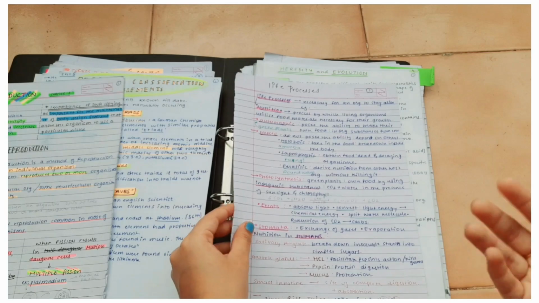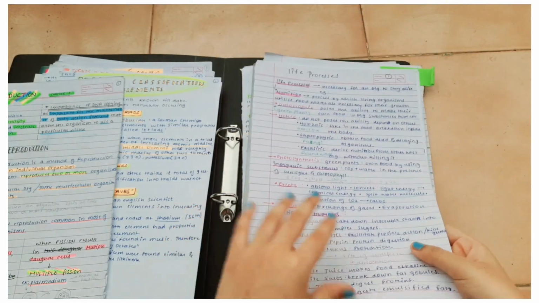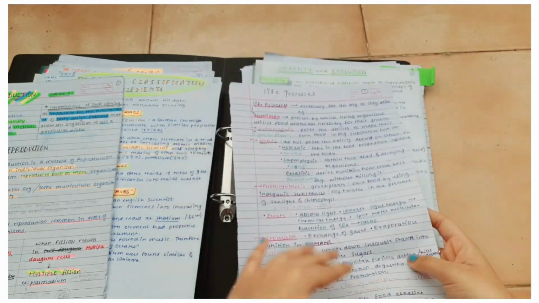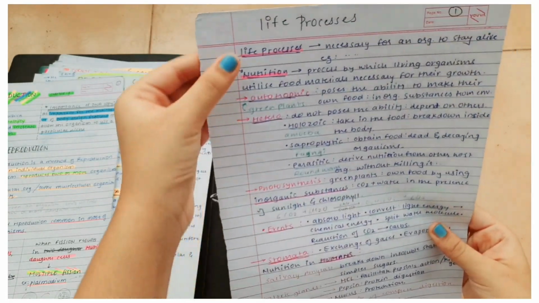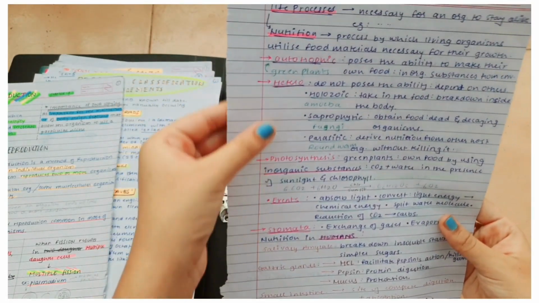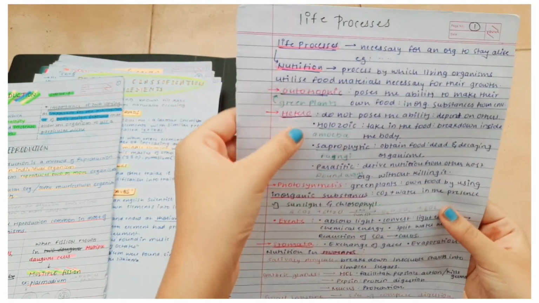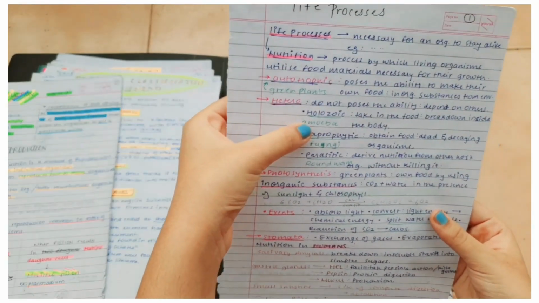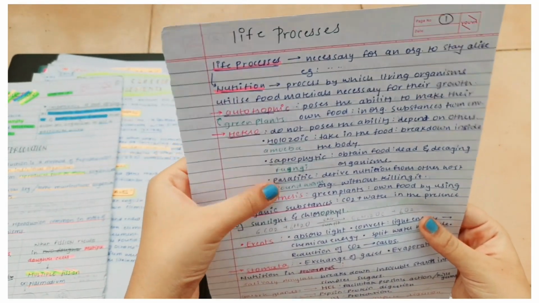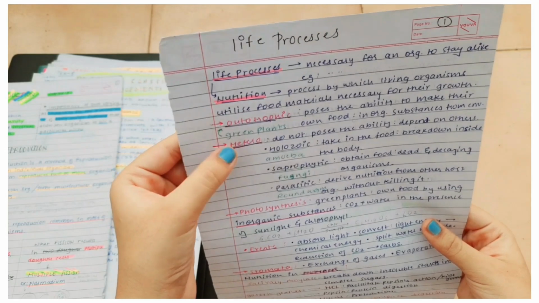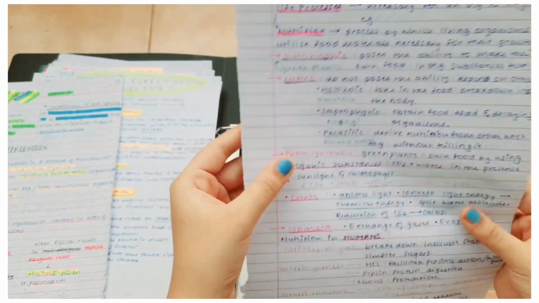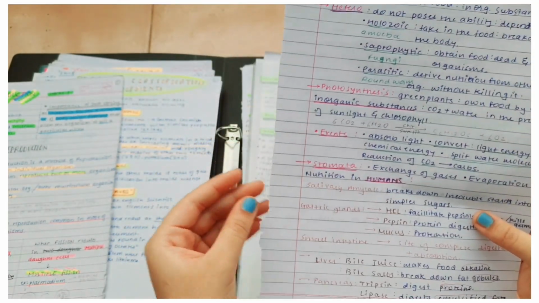Like in this page, the most lengthy chapter of biology, the life processes, I've completed the whole chapter in just one page, with all the important definitions in one line, and subtopics in a different color, and with green color I've written all the examples, so our mind gets attracted to those colors and basically we learn them easily.